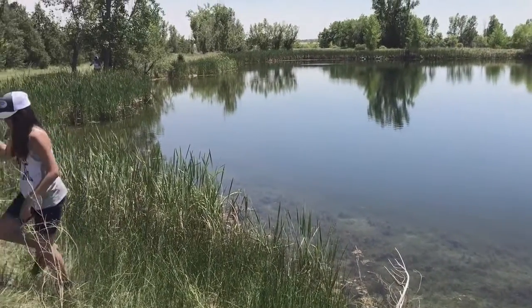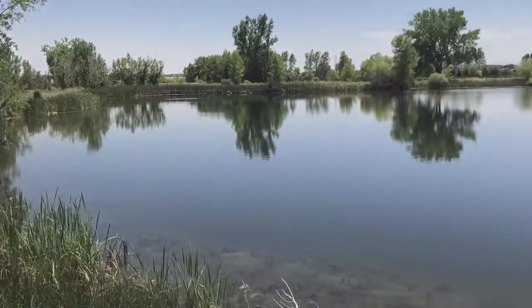So dedicate yourself to looking at the ecology of a pond before you go fishing or hunting, but the ecology of the land.